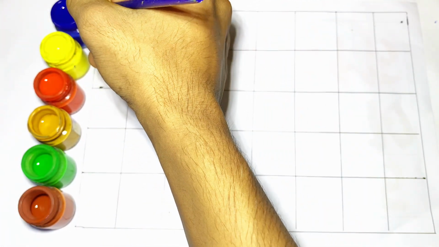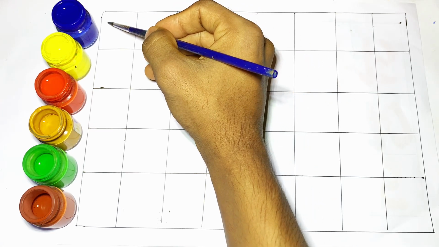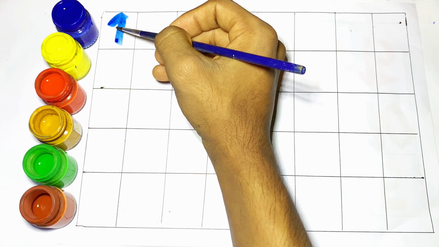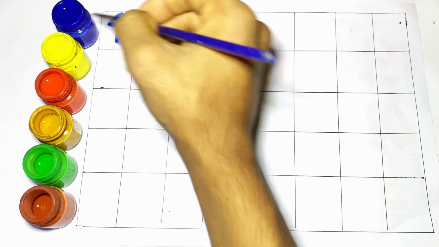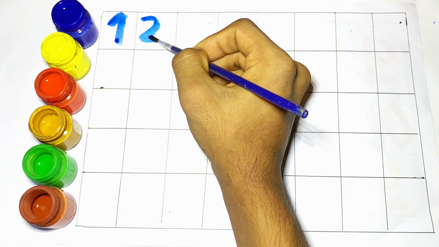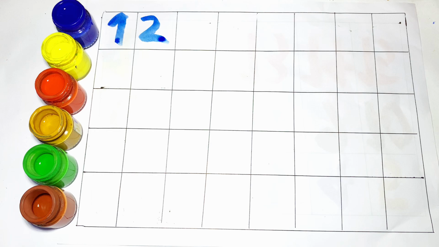Kids, first you draw 1. The number 1, and use blue color. O-N-E, 1. Again use blue color and draw 2. The number 2. T-W-O, 2.